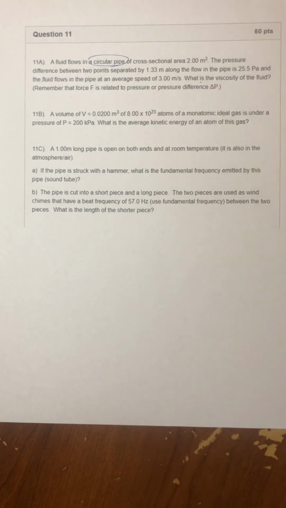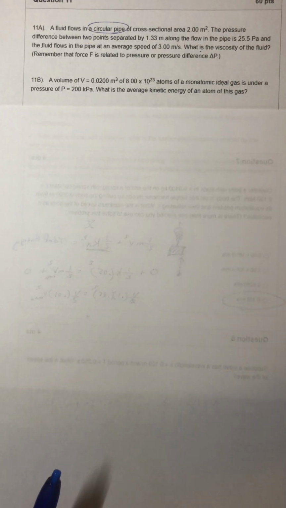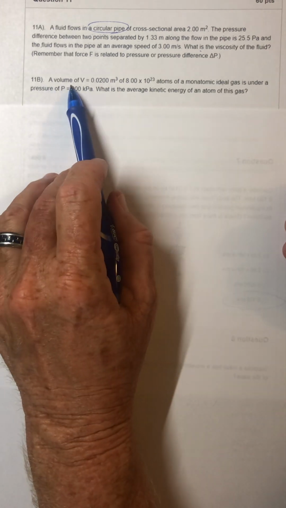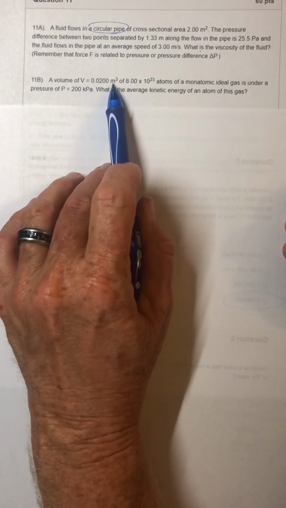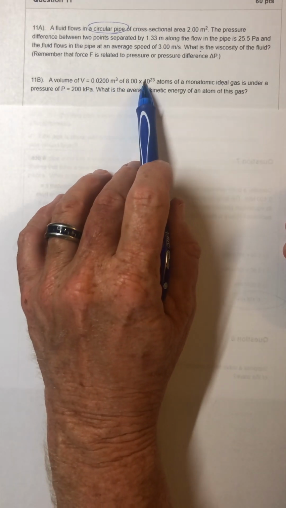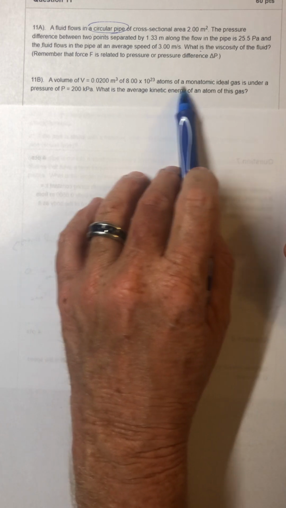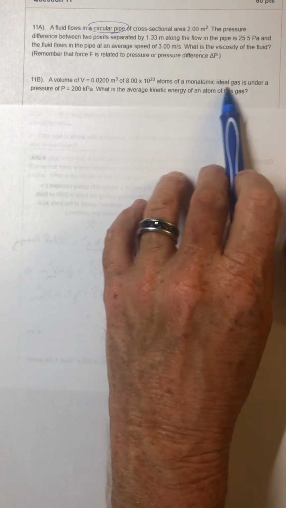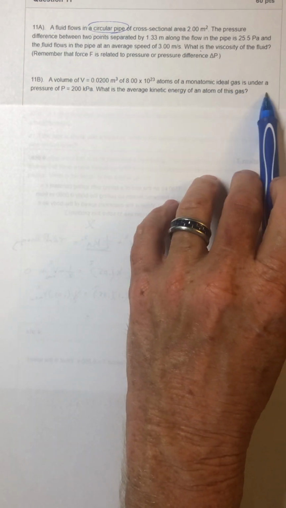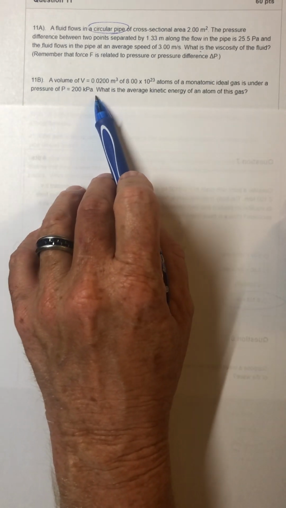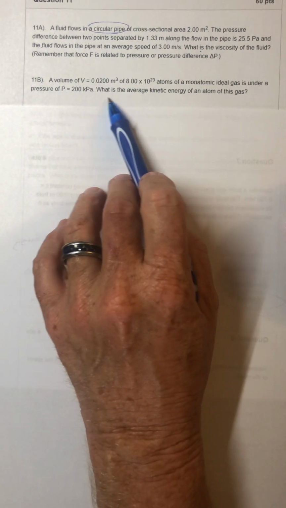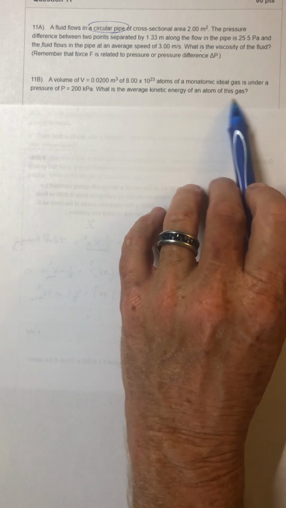Let me grab another sheet that I tossed here on the floor. I guess this is back to question 7. Let's do B here together. So B says a volume V of 0.02 cubic meters, of 8 times 10 to the 23rd atoms of a monoatomic ideal gas is under a pressure of 200 kilopascals. What is the average kinetic energy?